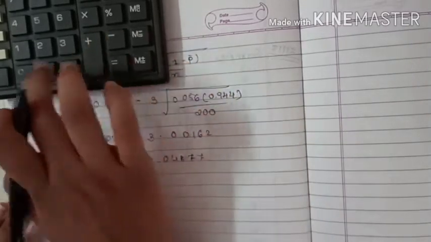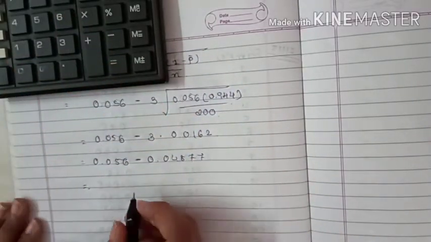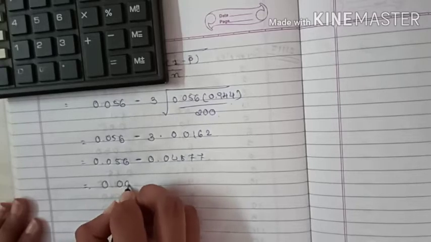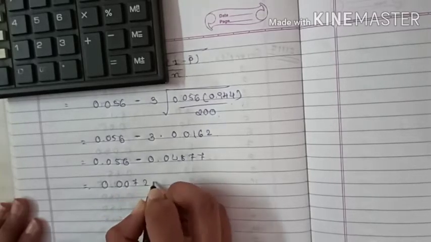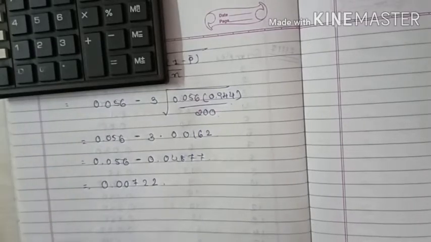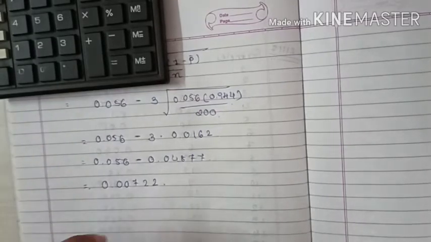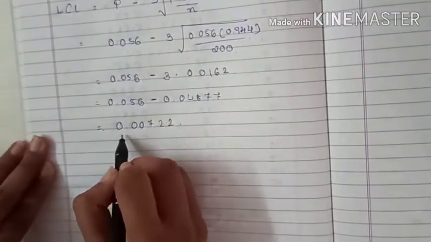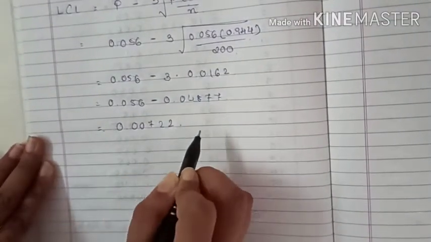The answer will come 0.00722. The answer given is 0.0725, but it is okay, some decimal points will differ. So the lower control limit is 0.0722.